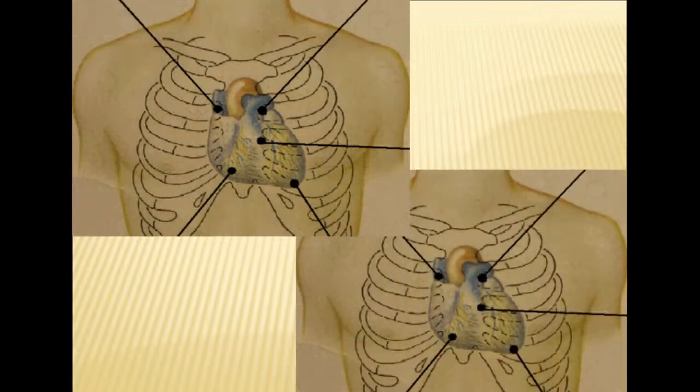Again, let's compare the anatomic position, projection, and auscultative point of the heart valves, because this question will obligatorily be given on the exam.